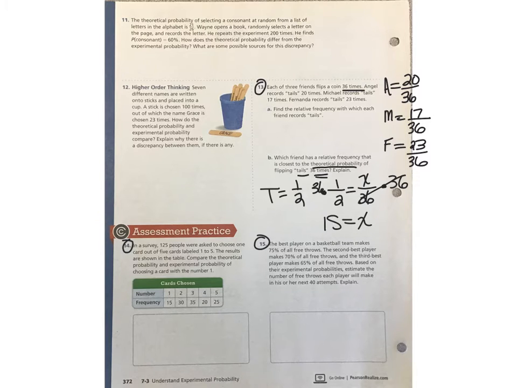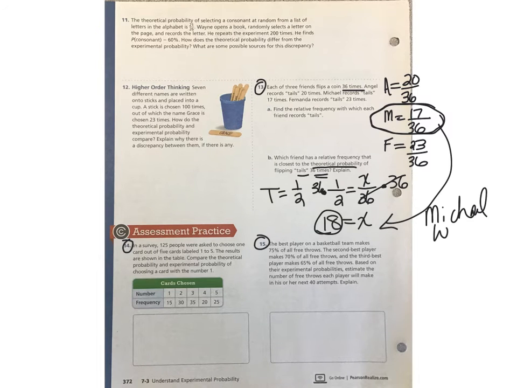And 36 divided by 2 is 18. So which friend was closest to that theoretical probability? And that would be Michael. He was only off by 1, whereas Angel was off by 2, and Fernanda was off by 5.